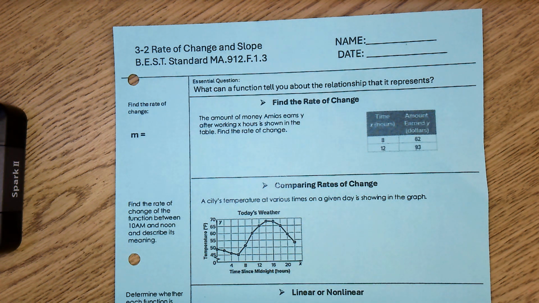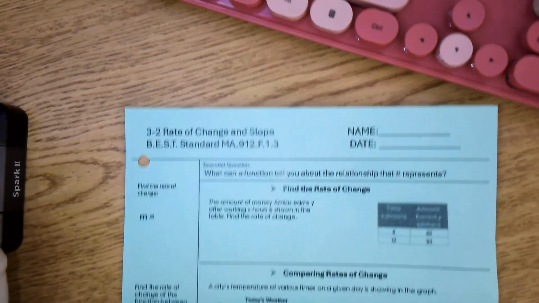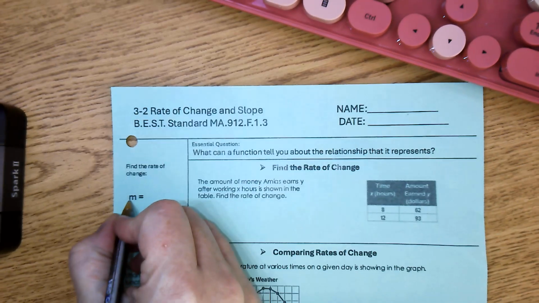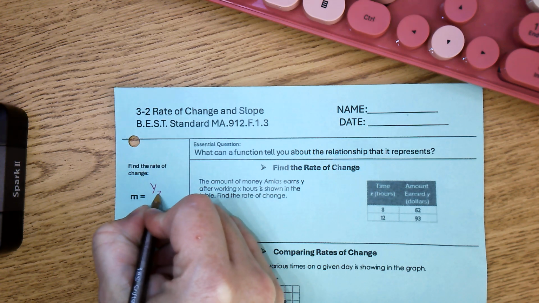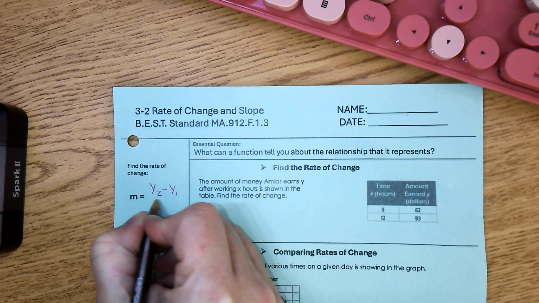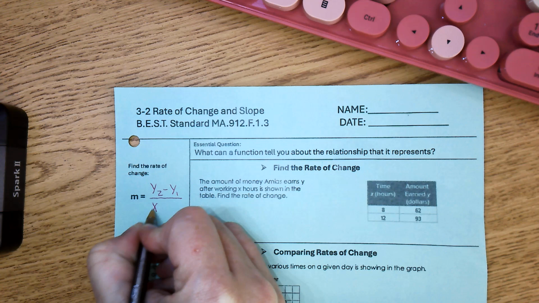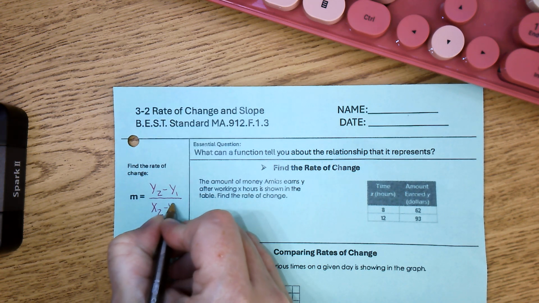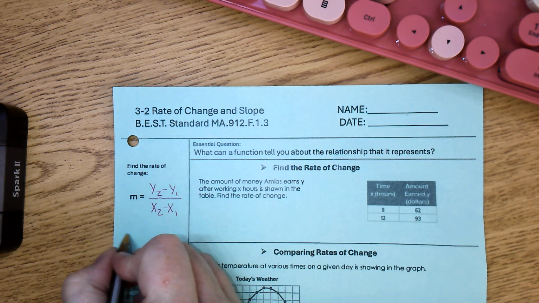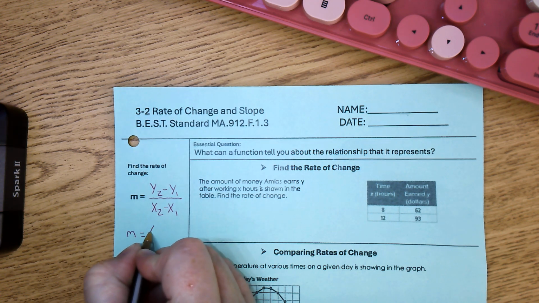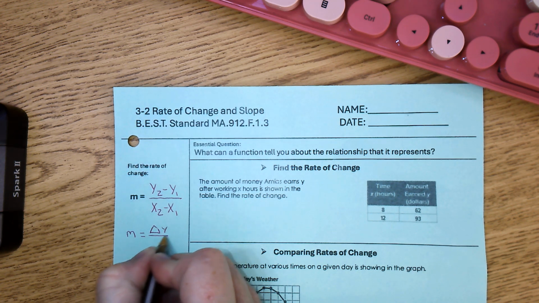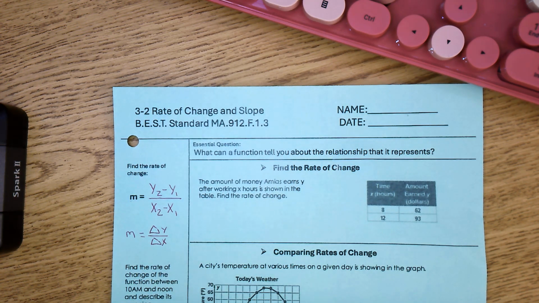All right, Algebra 3-2, rate of change and slope. Your rate of change and slope are the same thing. Okay, we use them interchangeably. So we're going to find our rate of change or our slope. All right, slope, m equals the change in y over the change in x. And sometimes you will see it looking like this. Your triangles mean delta, which is the change of.